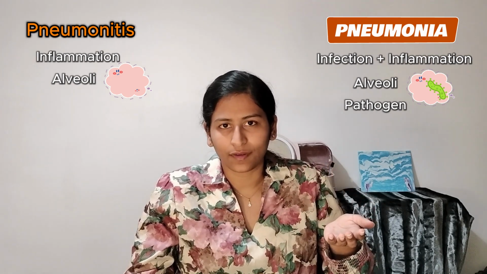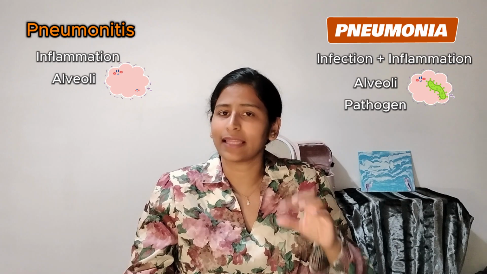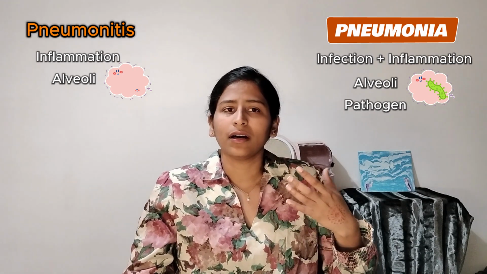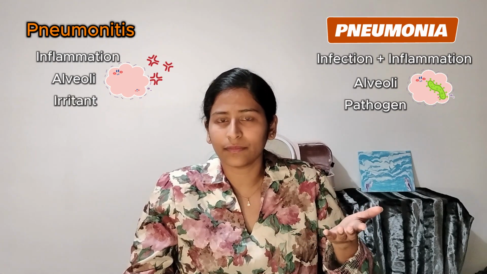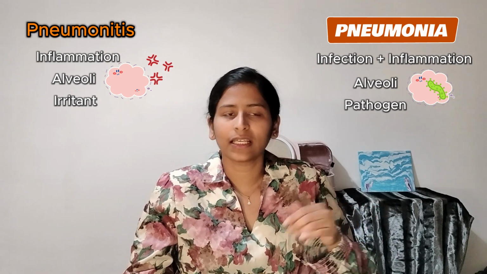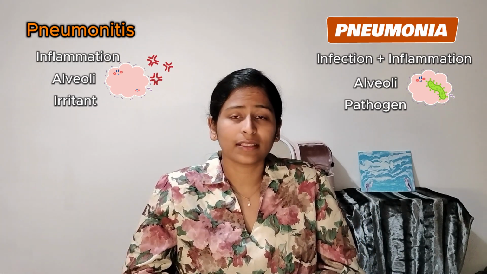The other term is pneumonitis. Pneumonitis is inflammation of the alveoli and lung parenchyma. There's no pathogen involved, there's no infective etiology involved here. It is only inflammation, and this could be secondary to irritation of the alveoli, say, a hypersensitivity reaction, inhalation of any irritant, or chemicals or drugs.